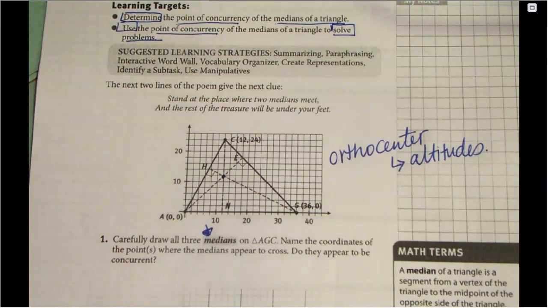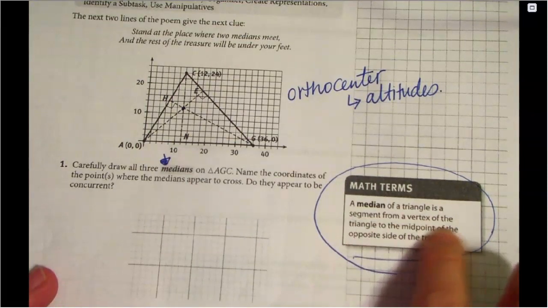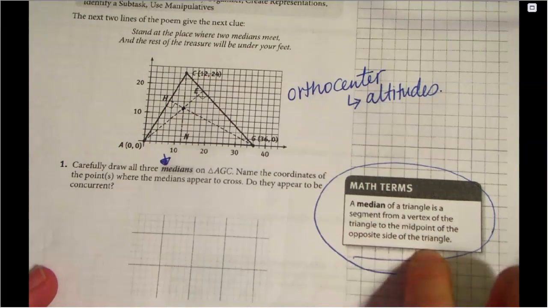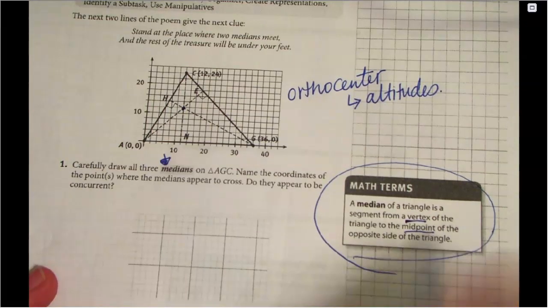Well, what is a median? Over here, it says a median of a triangle is a segment from the vertex of the triangle to the midpoint of the opposite side. So we're going to be going from a vertex to a midpoint.